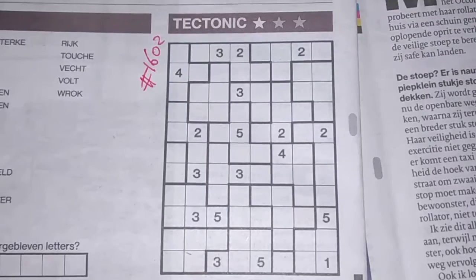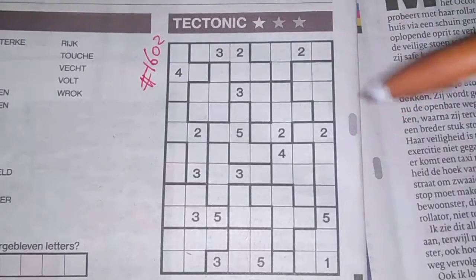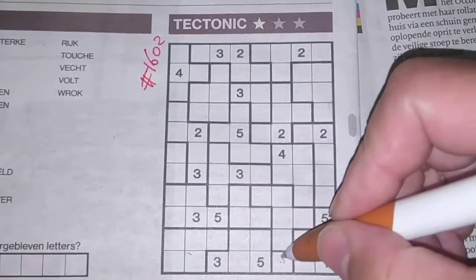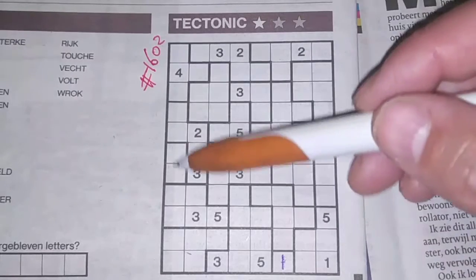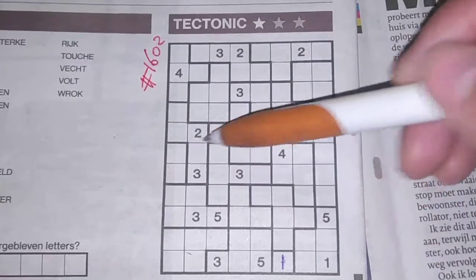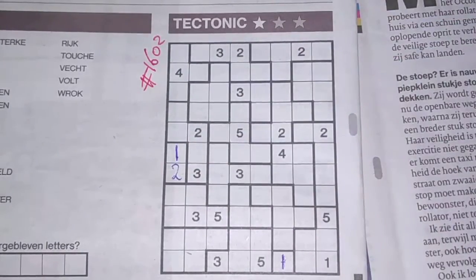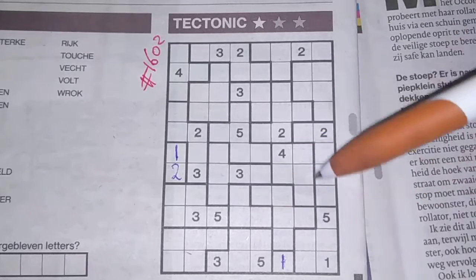And the first question, do we see here a single box? I see here a single box. The single box is always the one. Dual boxes, yes, I see a dual box, the 1 and the 2. We see here 2, so no 2 there. 2 should be here, and the 1 goes there. More dual boxes, no triple boxes then.